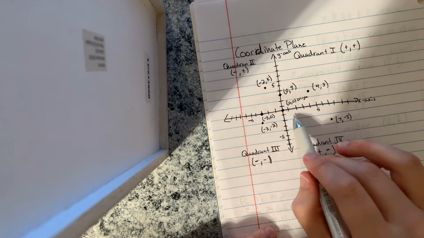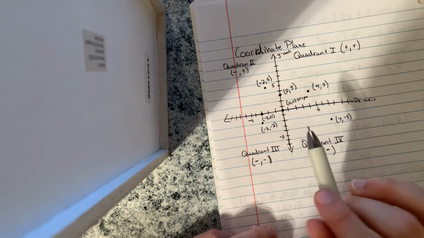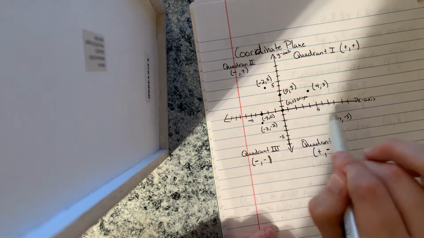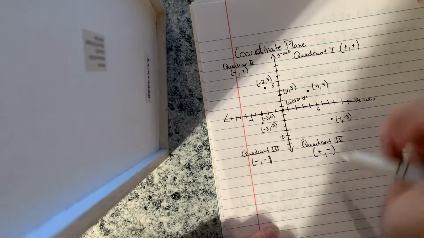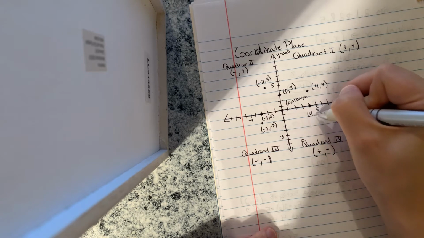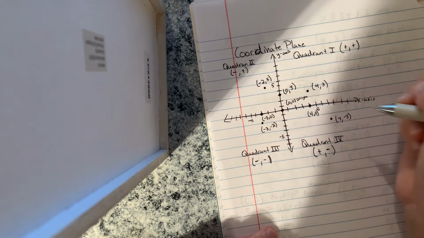So if you're on an axis, one of these values should be 0, whether it's x or y. If you're on the y-axis, that means the x should be 0. If you're on the x-axis, that means the y should be 0. Even over here, if we're right on 4, 4 would be the x, but 0 would still have to be the y.